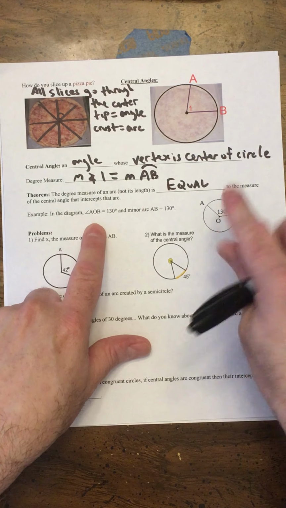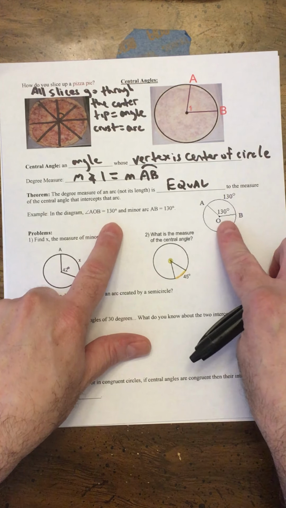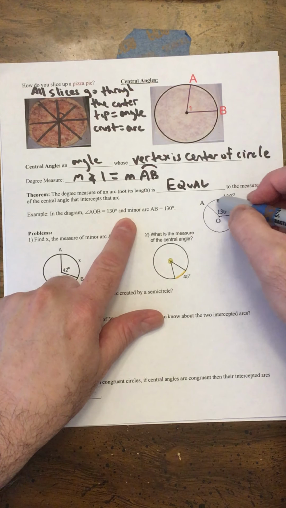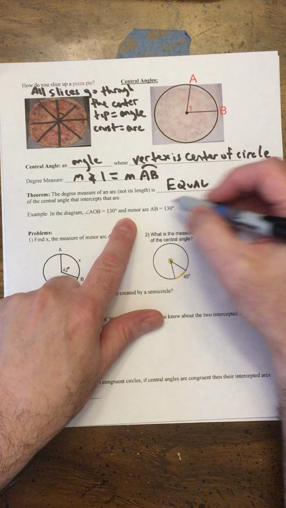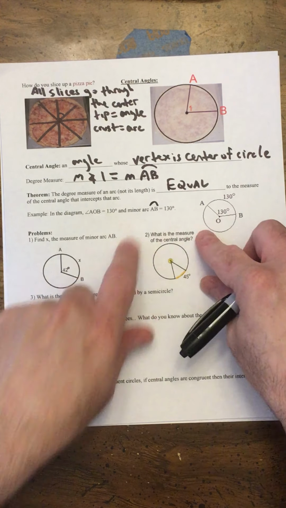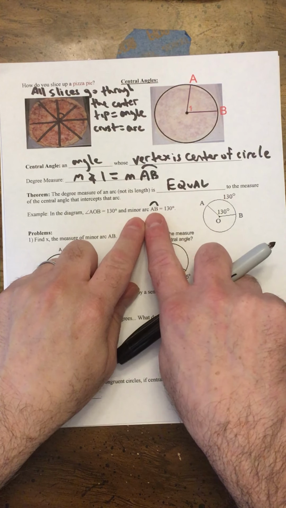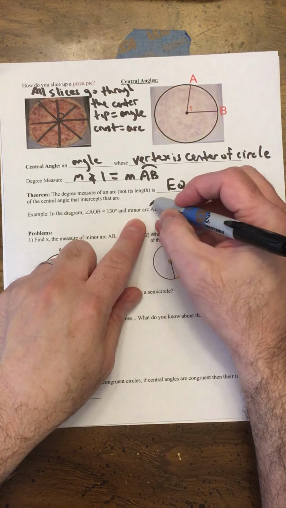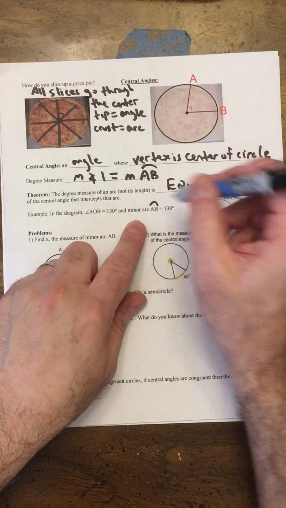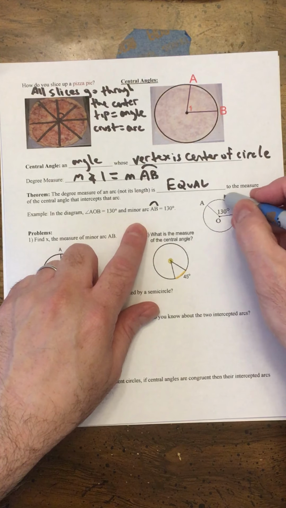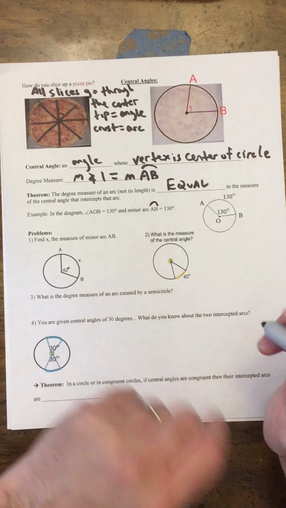In this diagram, angle AOB is 130 degrees. Therefore, this minor arc AB, I'll put the little symbol, we weren't able to get the symbol, so that's how we would designate arc. It has a little round thing on top as opposed to a bar. So the angle is 130 degrees, so that arc is 130 degrees.